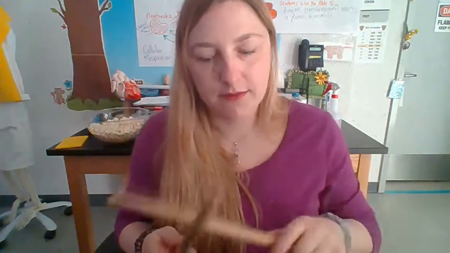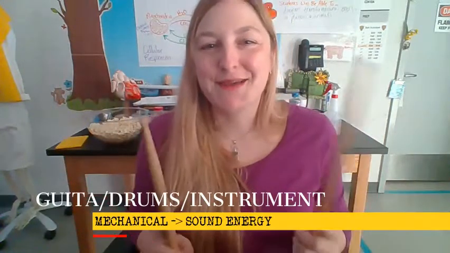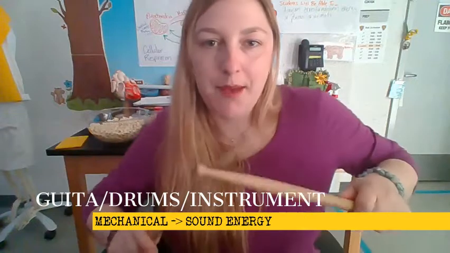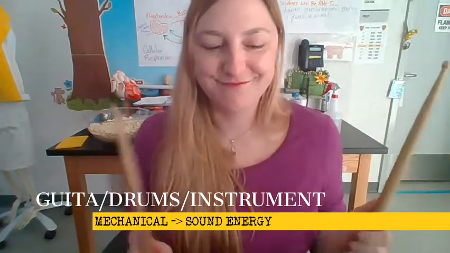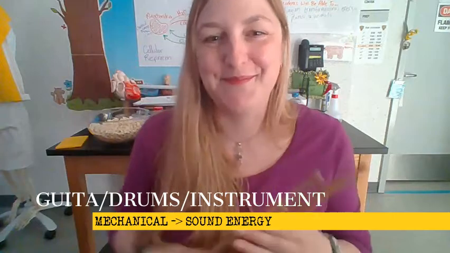So I'm moving them. Yeah, that's mechanical. So I'm transforming mechanical energy into sound. You got it. So this is just mechanical energy being transformed into sound energy. Way cooler when I'm holding a guitar because I also don't have a drum. But most instruments, that's how they work.